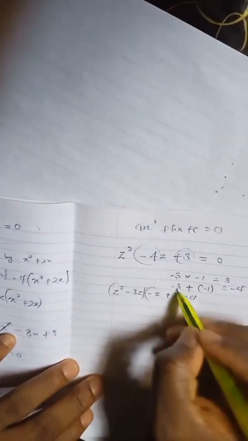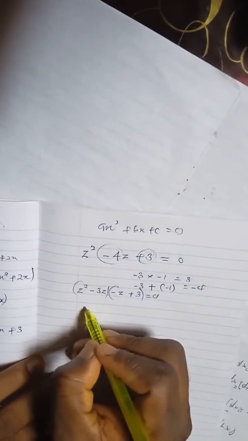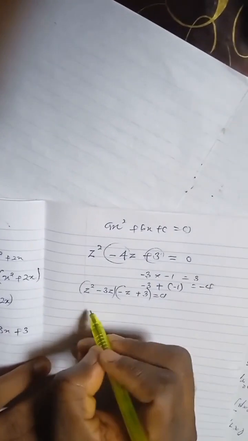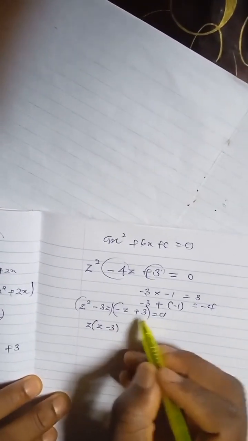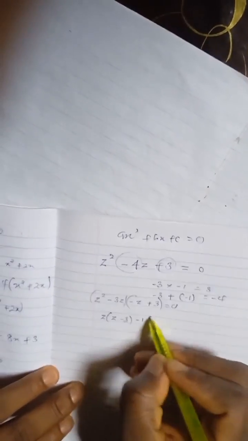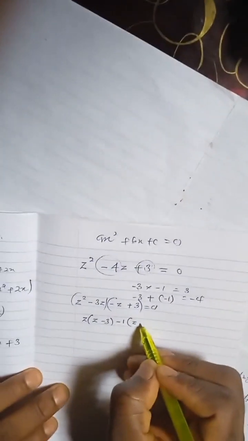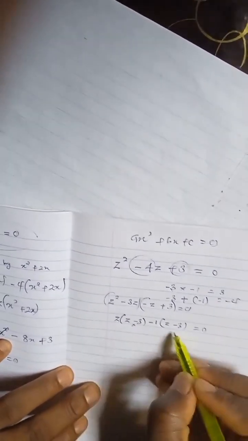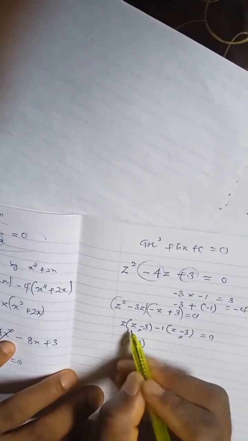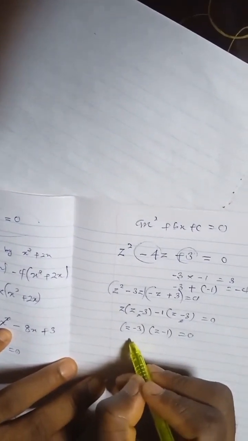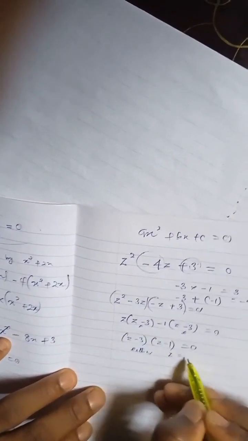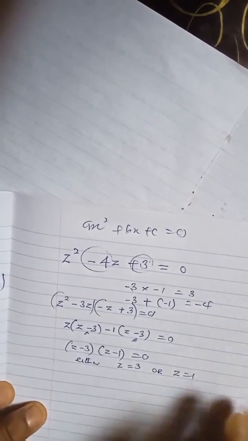So while grouping at this point, group it as two binomials, then you pick out the common factors or the common term, you use it to factorize, to factor out. z is common here, so we have z into z minus 3, and what is common here is minus 1. You bring it out, minus 1 into z minus 3 as well is equal to 0. So we have z minus 3, you pick 1, z minus 3, and you pick z minus 1 is equal to 0. So it's either z is equal to 3 or z is equal to 1.